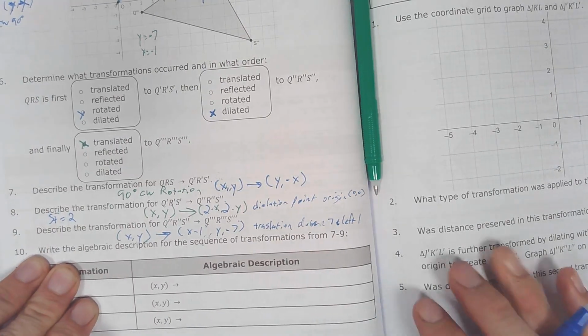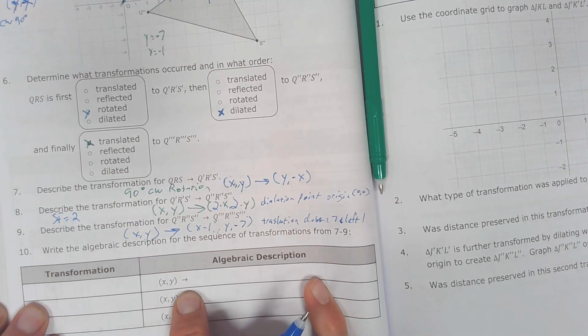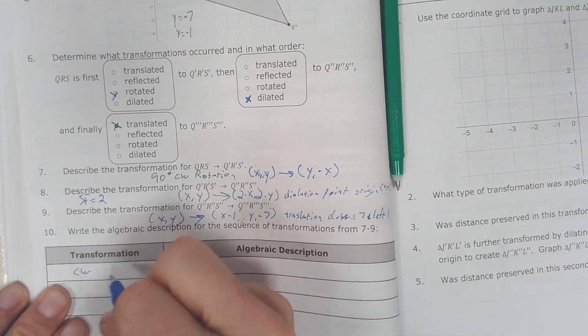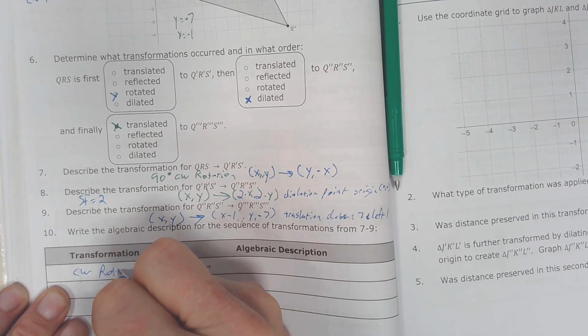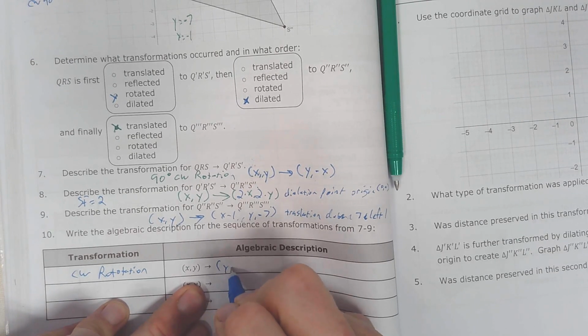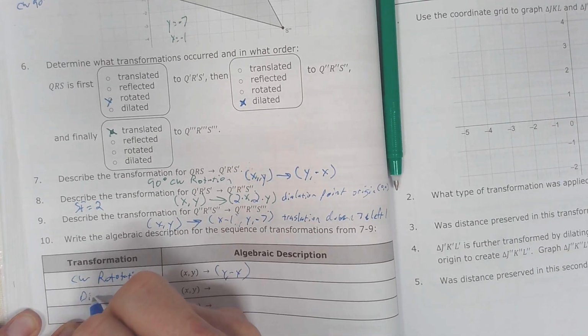All right, so let's see, down here is the transformation. This is going to be the clockwise rotation. And I already put it, x y is y comma -x. This is going to be the dilation.